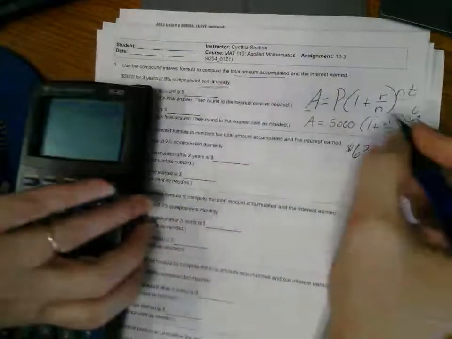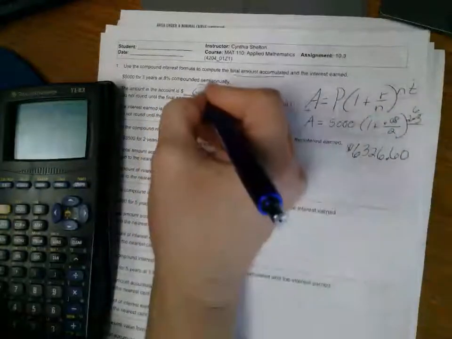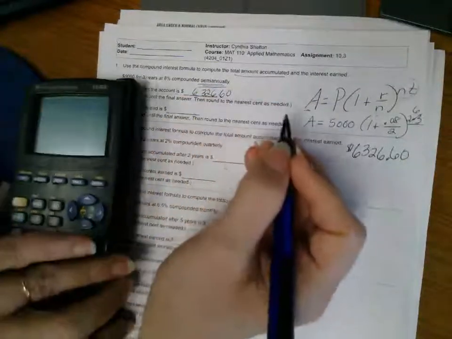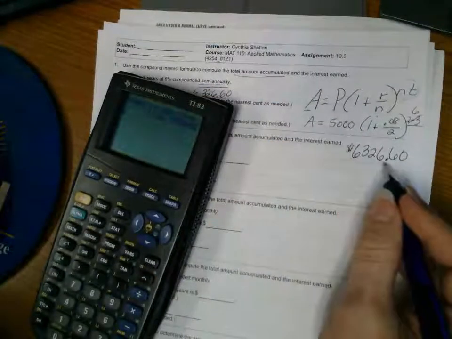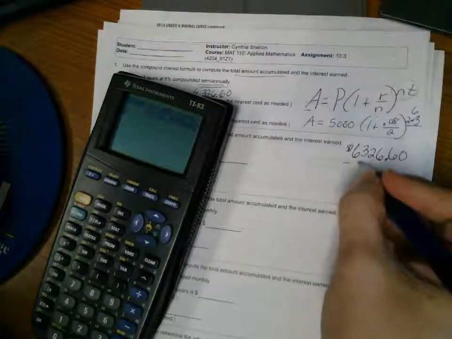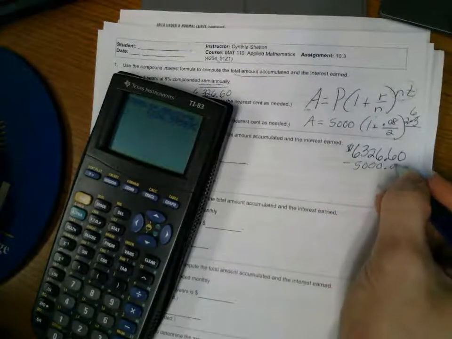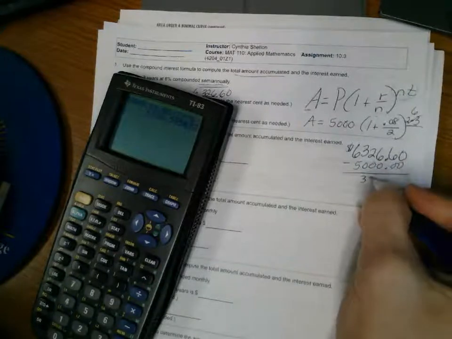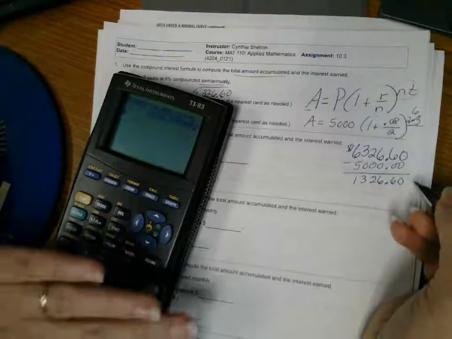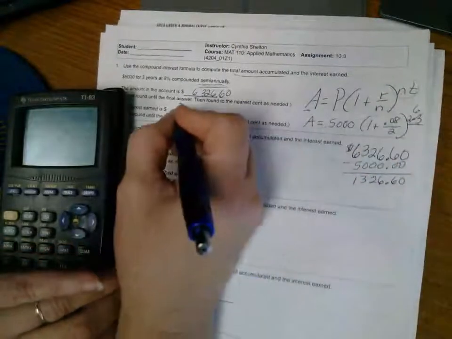So that's what I put in the first blank, 6326.60. And then the interest earned: this is the total amount accumulated, it includes the 5,000 plus the interest. So we subtract back off the 5,000 to see that $1,326.60 was the growth amount, or the interest that we earned.